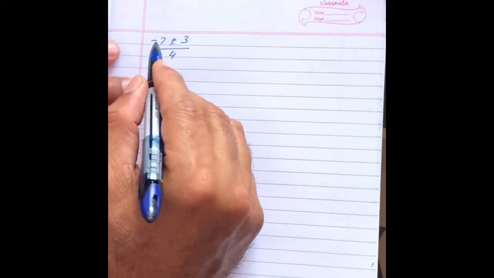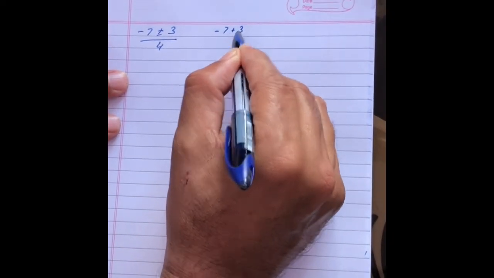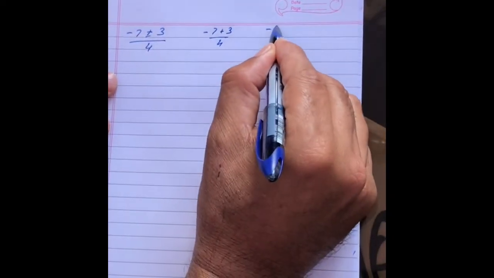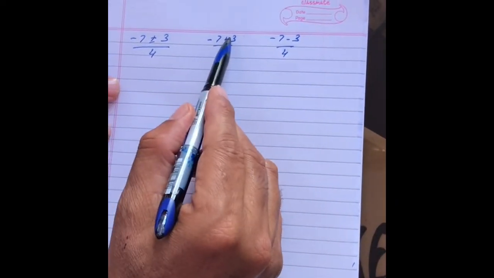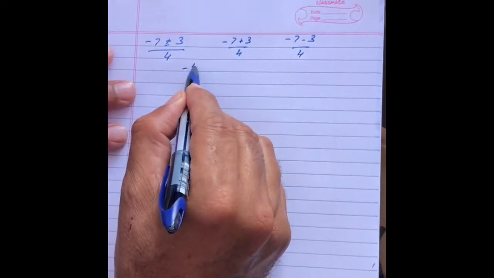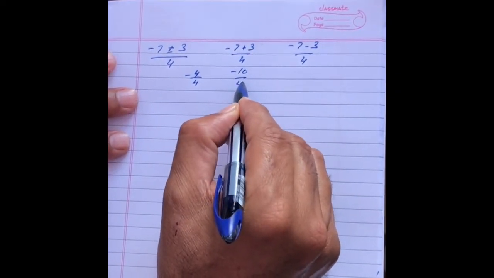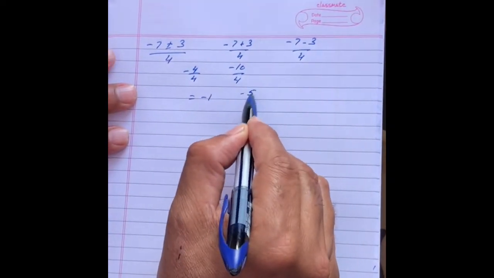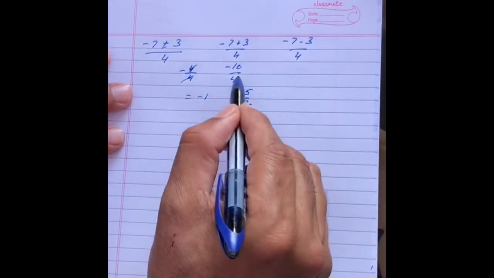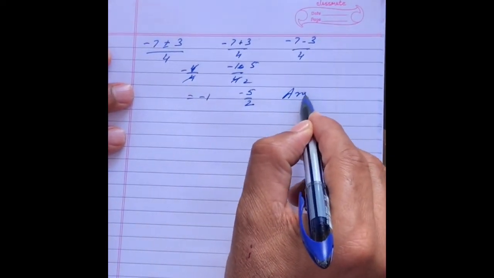Root of 9 is 3. So one time I use plus 3, for the second root I use minus 3. Minus 7 plus 3 is minus 4 upon 4, and minus 7 minus 3 is minus 10 upon 4. So it is minus 1 and minus 5 upon 2. I cancel them out. This is my answer.